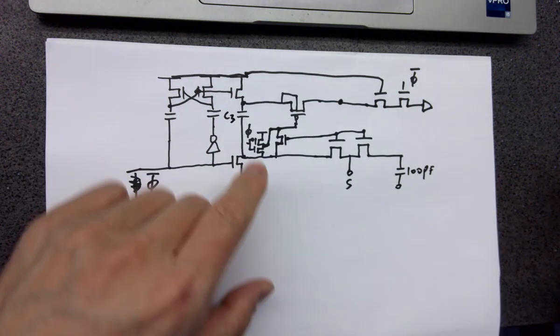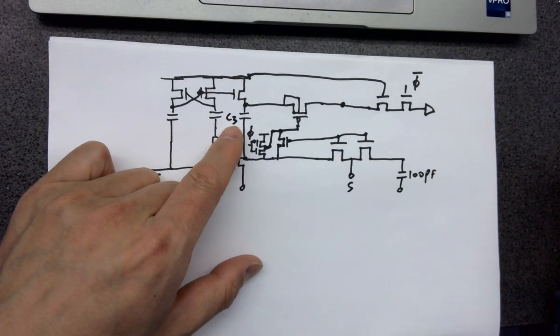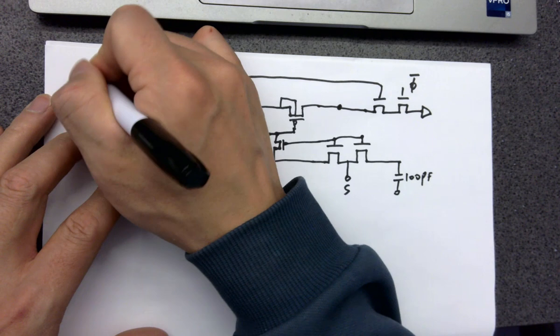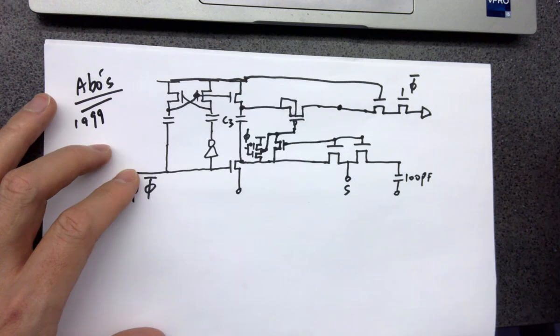The reason we label it that way is because it's trying to use the same names as the components used in the paper, right? I have that paper on my website. Abel's published in 1999.